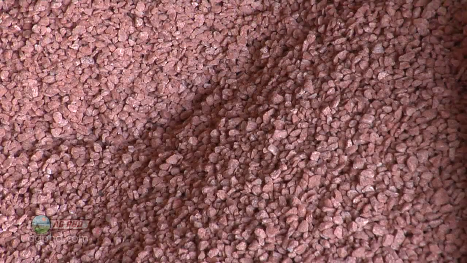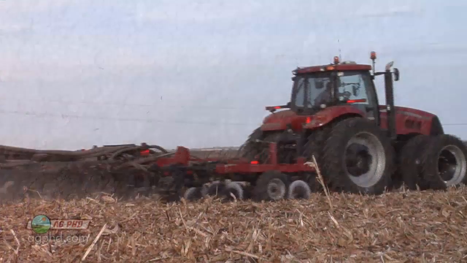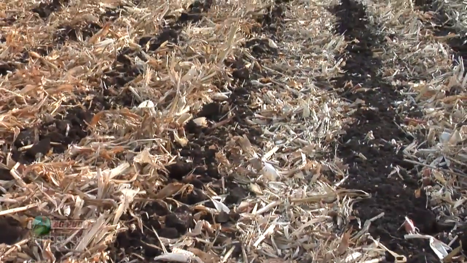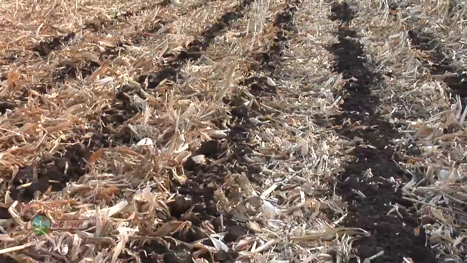But when you're looking at things like potassium and phosphorus, they pretty much stay where they're put. And so by putting them in a band, it's a little bit different than doing it in a broadcast where the plant roots will have to grow to that band. But by leaving it in the band, there are some benefits.